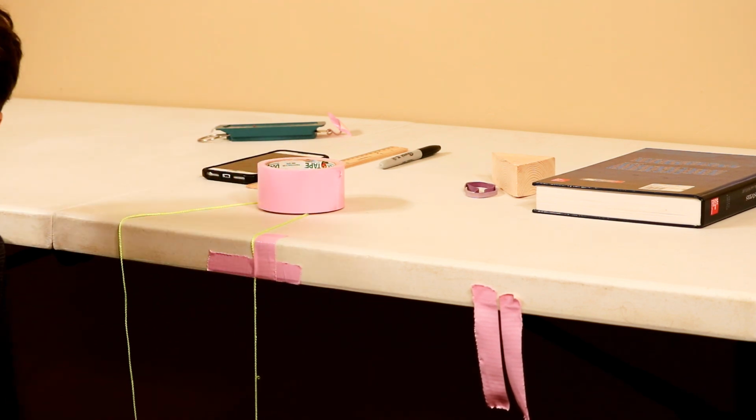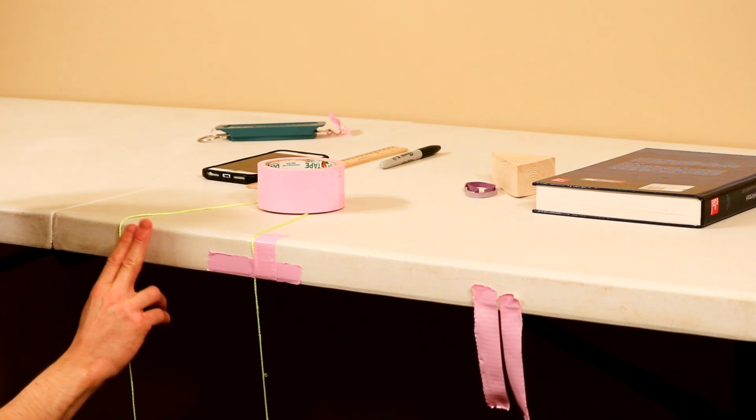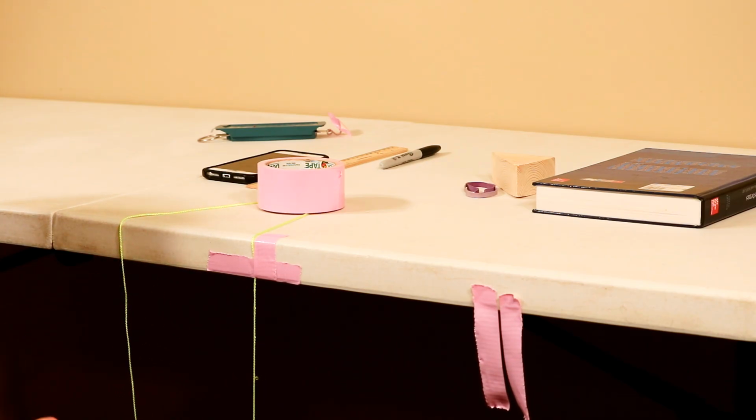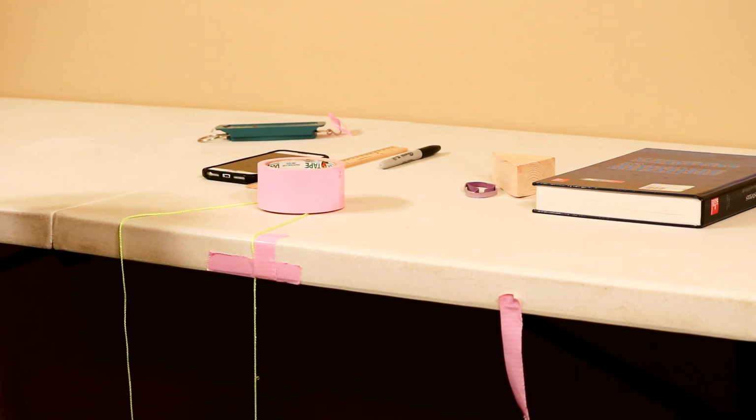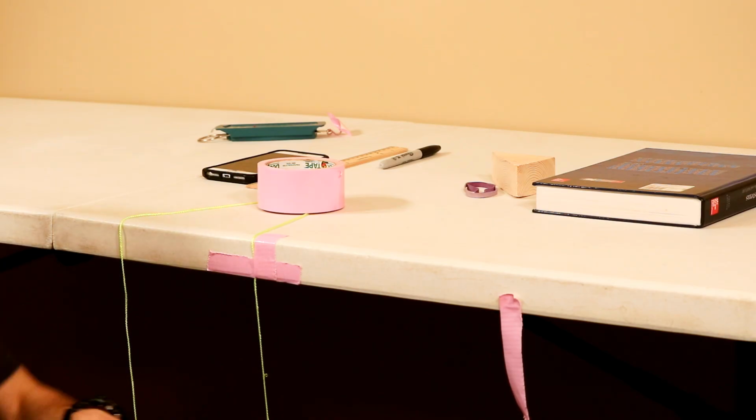Oh, and I mentioned in previous videos, just check if your table's finish might get messed up by the tape, just test it in a discreet spot or use a different table for that. So I'm using a plastic table, it's not going to be a problem for mine, but just make sure that you're not going to damage your table.